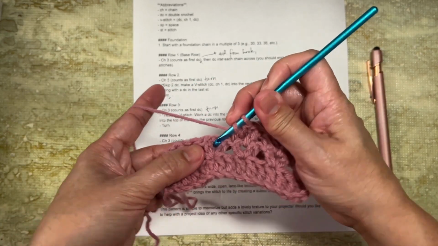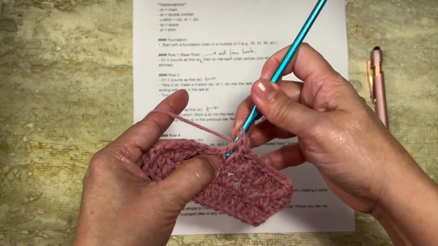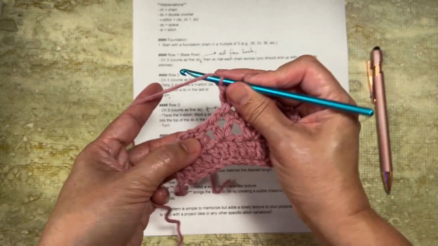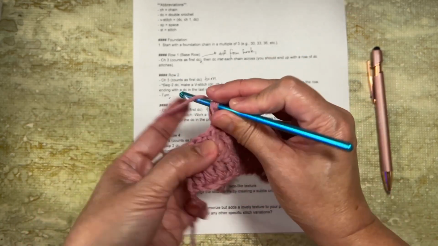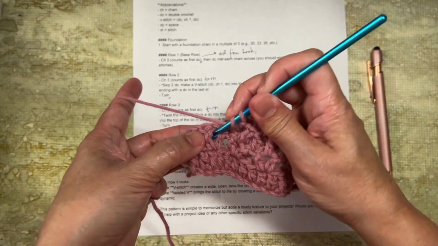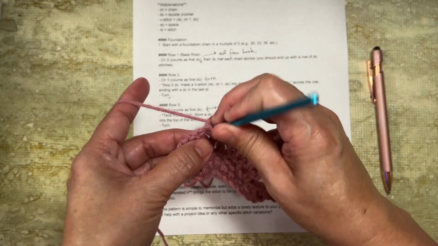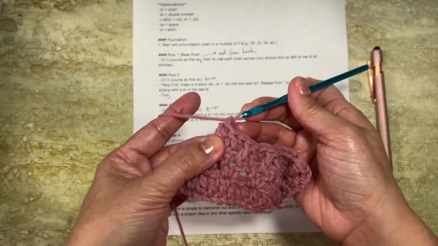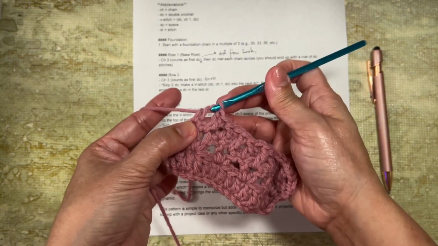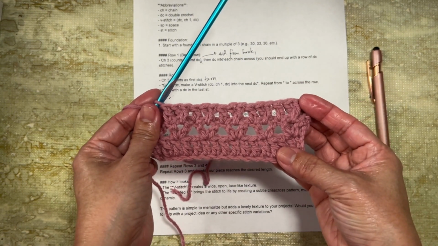Repeat, double crochet in the next chain 1 space, double crochet in the first double crochet of V-stitch, double crochet in the second, and then last, double crochet in the chain 1 space, double crochet in the first double crochet of V-stitch, and double crochet in the second double crochet of V-stitch. So that's how it looks like.